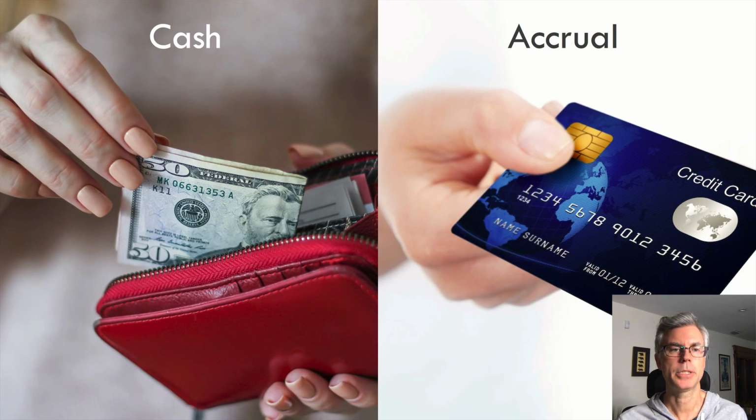So the way cash accounting works is the same way you run your wallet. If you walk down to the coffee store and buy a coffee with cash, you take the cash out of your wallet, you hand it to the coffee store, and they hand you the coffee. The cash is traded hands right then, and you no longer own the cash, but you own the coffee.